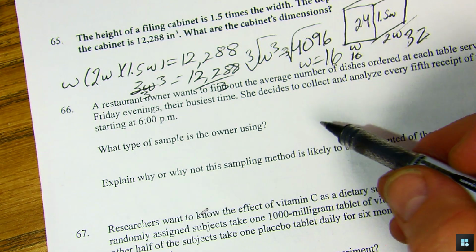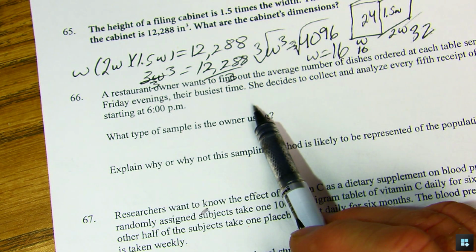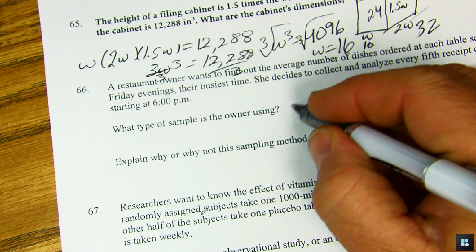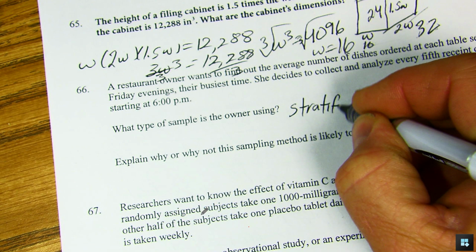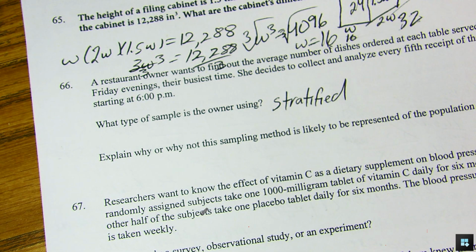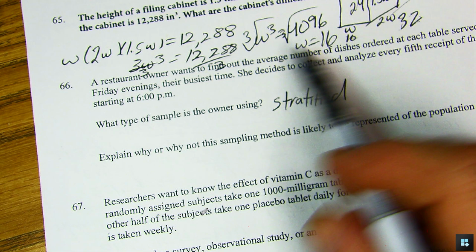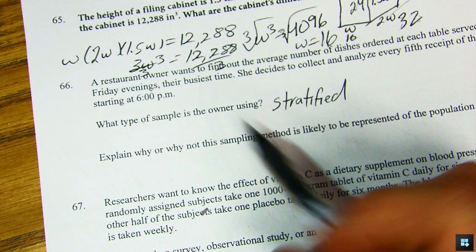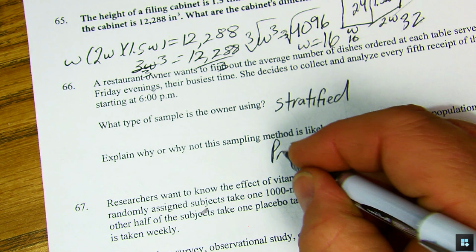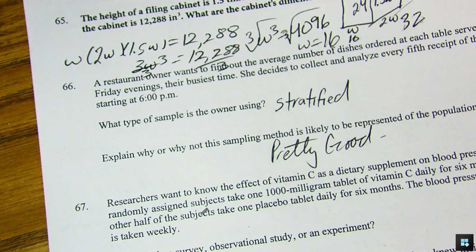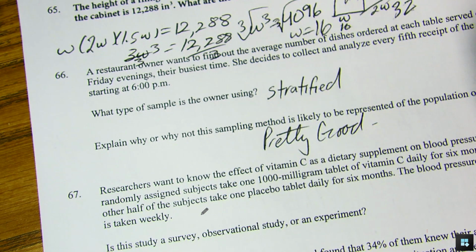Restaurant owner wants to find out average number of dishes ordered. So she decides to collect and analyze every 5th receipt. What type of sample is this? This is a stratified sample. Is it representative of the population of interest? Starting at 6, she wants to find out average number of dishes ordered at each table served on Friday evenings, their busiest time. I would think that'd be pretty good. It's not quite random, but it's not too bad. So that's a pretty good sampling of the population.